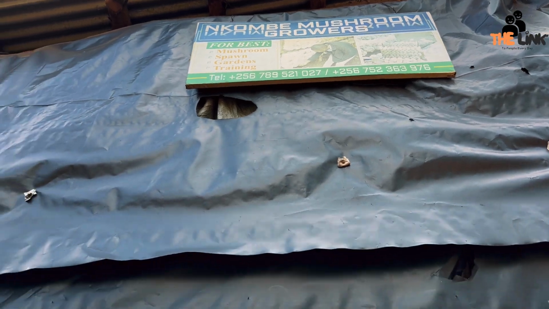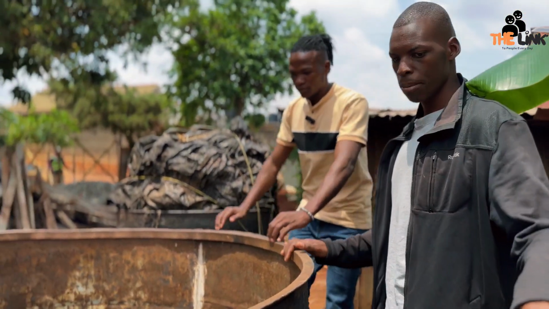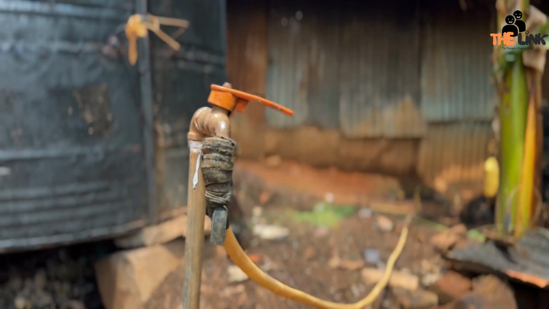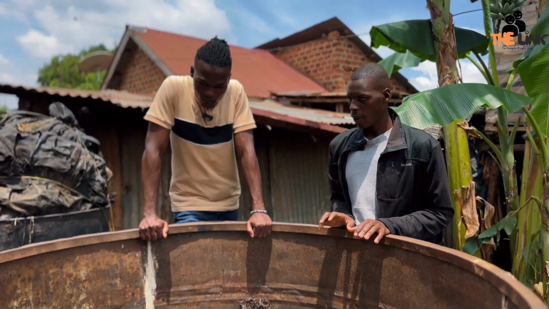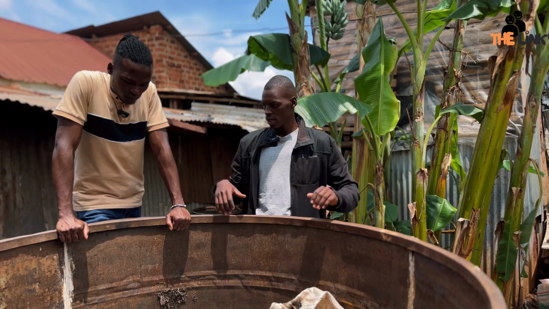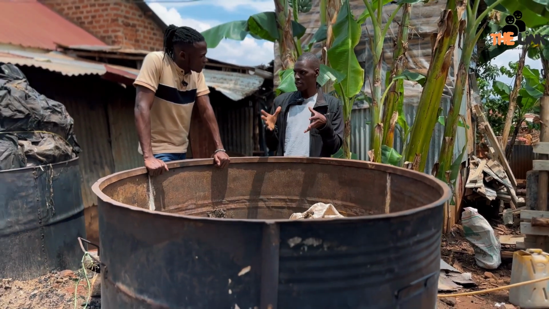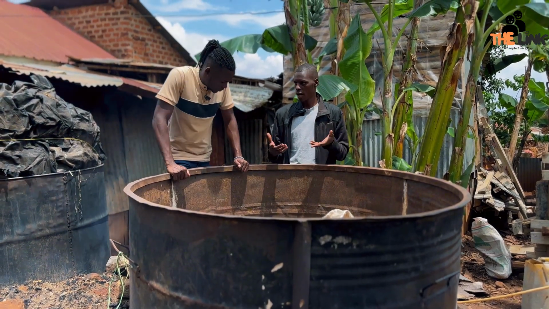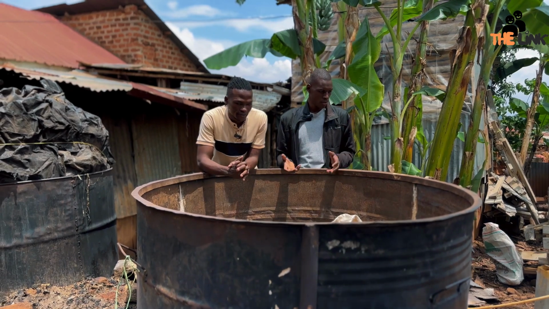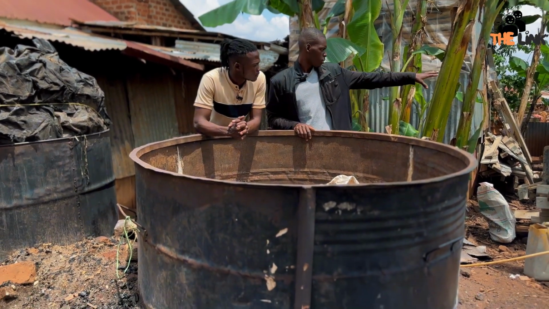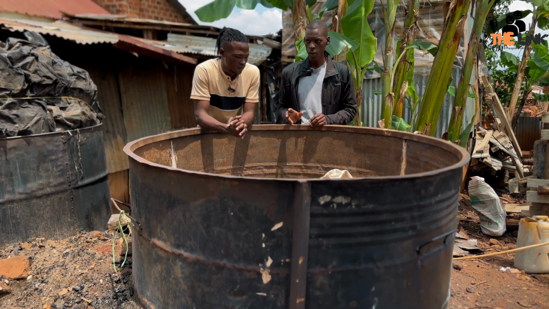After sourcing our substrate, we come and soak it. That's why you see we have a tap here for water. We use this drum here to soak it. We have to make sure that our substrate has water, because no plant will grow without water. So we soak it, and then we put it on the tarpaulin to drain the water.